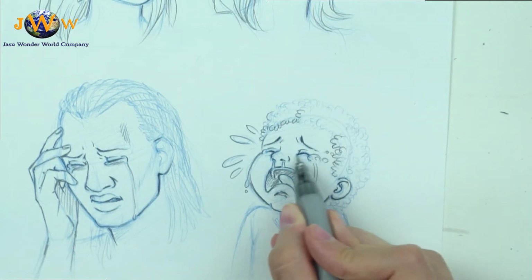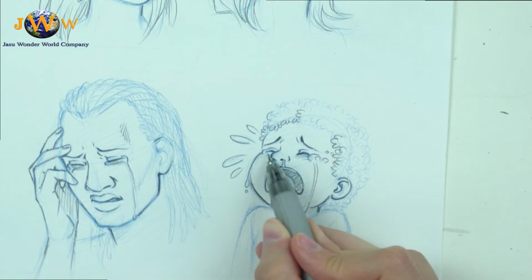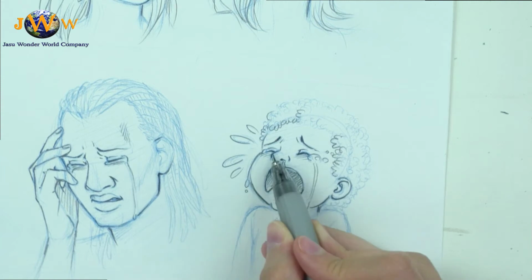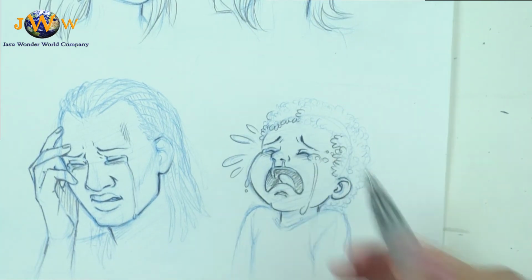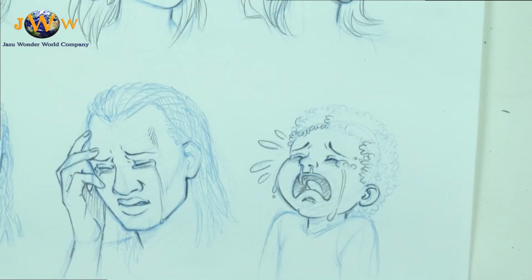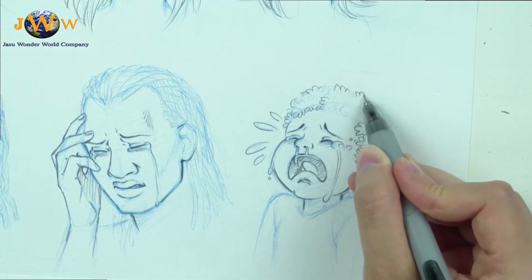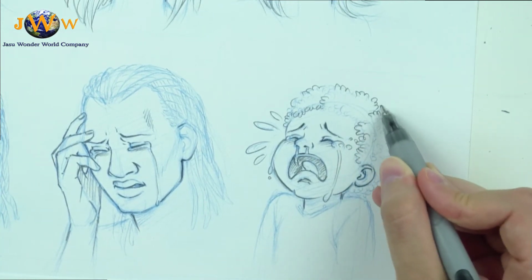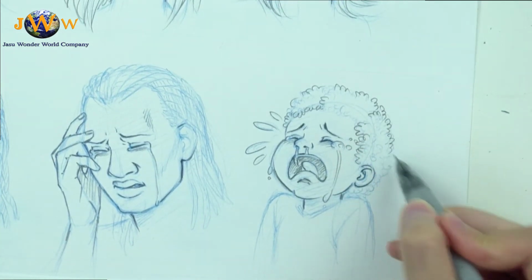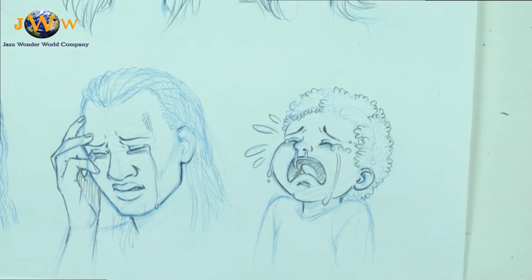And also, of course, here you can also add some shading under the eyes, like that. I think that's all I wanted to say about sadness. Yeah, so let the boy cry there, and we will move on.